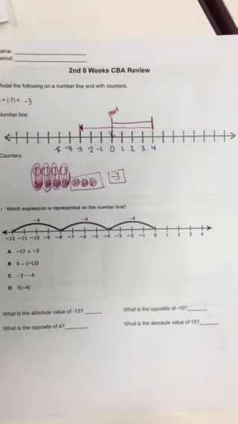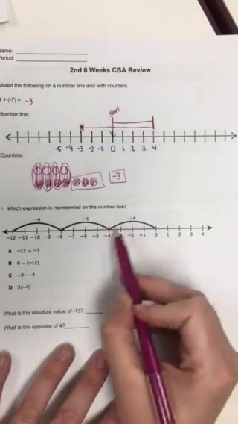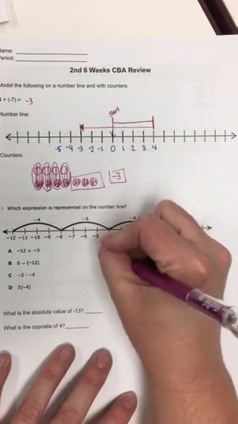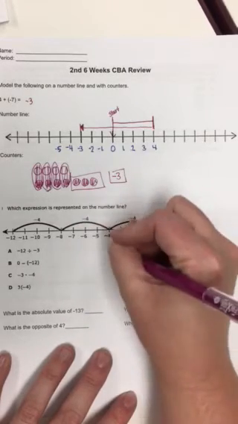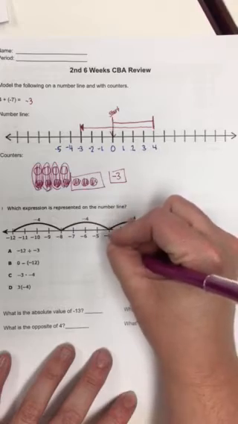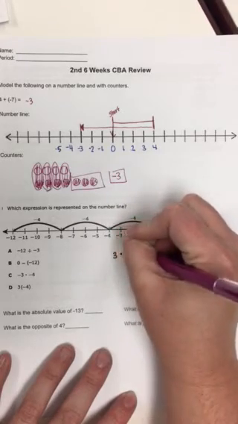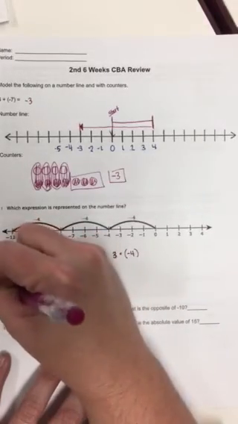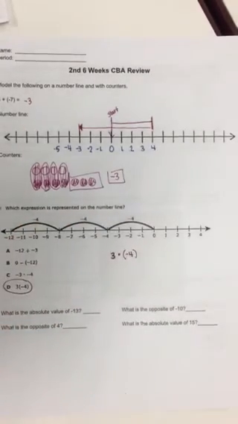Our next question says which expression is represented on the number line, and it looks like we have 3 groups of negative 4. Remember that the hops are the first number. It tells me how many hops I have. The second number tells me how big the hops were, and the hops were negative 4. So my answer is going to be D.